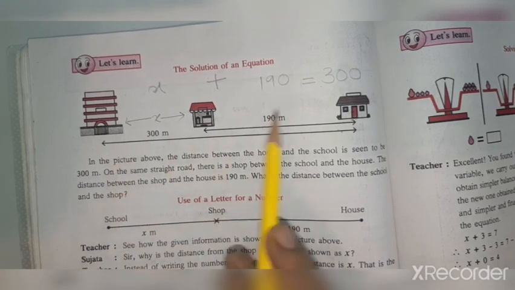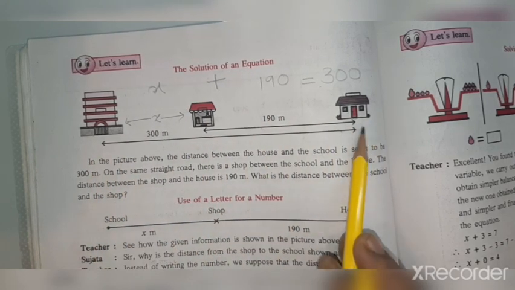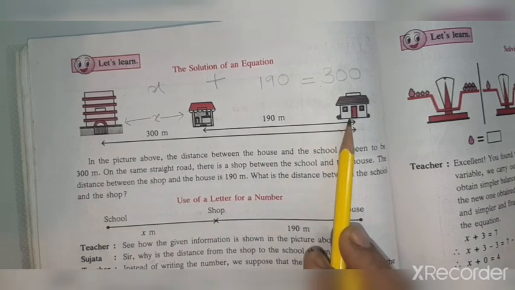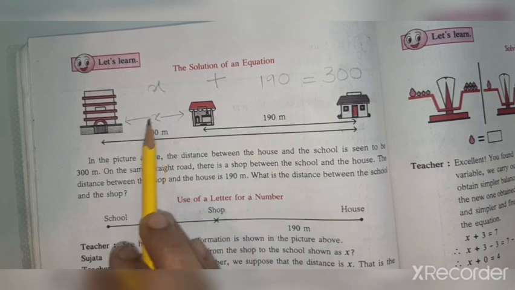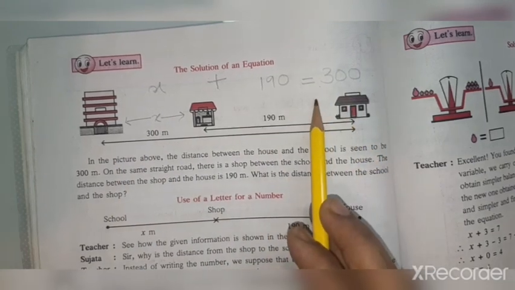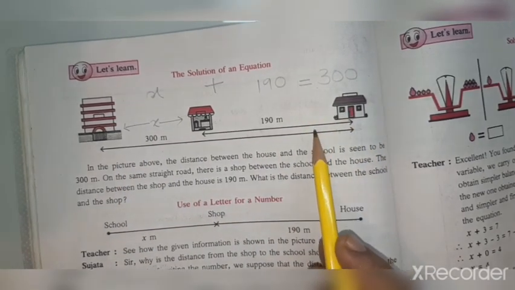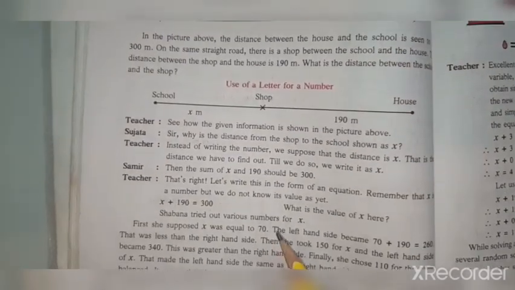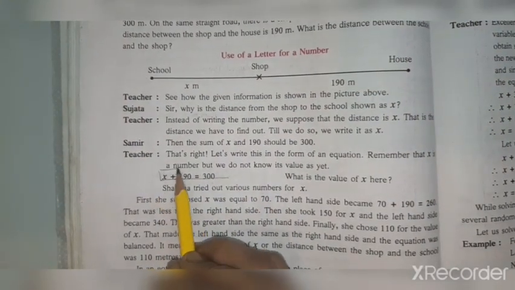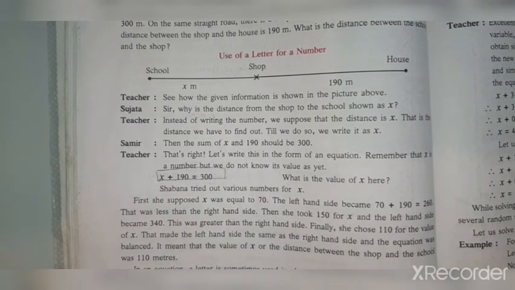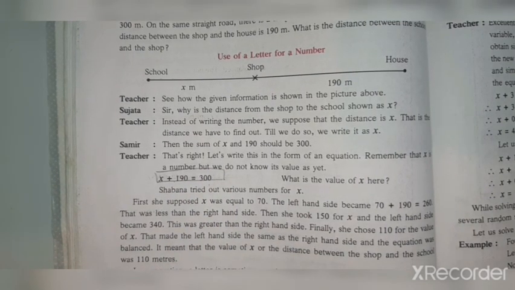So when we add these two distances, we get the bigger distance, that is the school and the house, which is 300. So when we add x and 190, we get the bigger distance, 300. In this way, we get the equation. You will see here, they have formed the equation on the same page in the textbook.